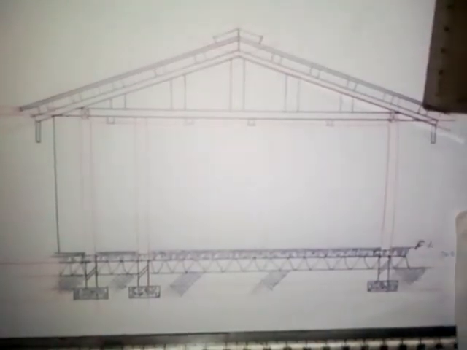In the specifications, the height of the lintel from the floor level is not given, but I'm going to use the 2,100 that we are given for the door. So the height of the door is 2,100. 2,100 by 50 will give us 42. So I will take a measurement of 42 millimeters.